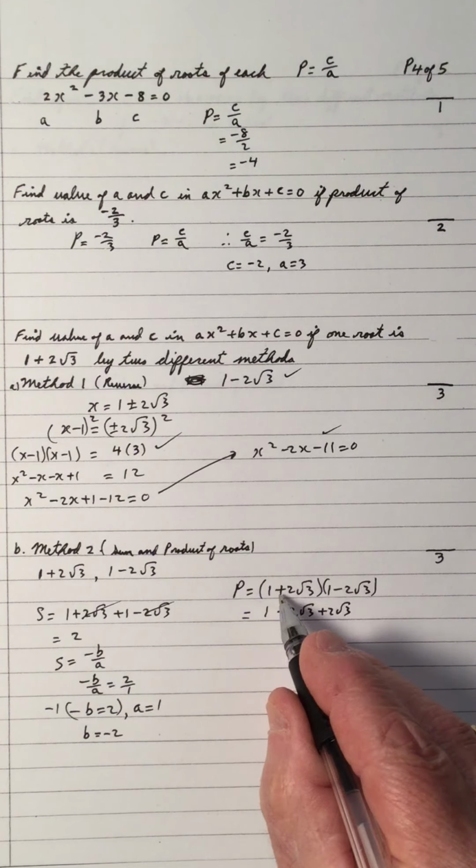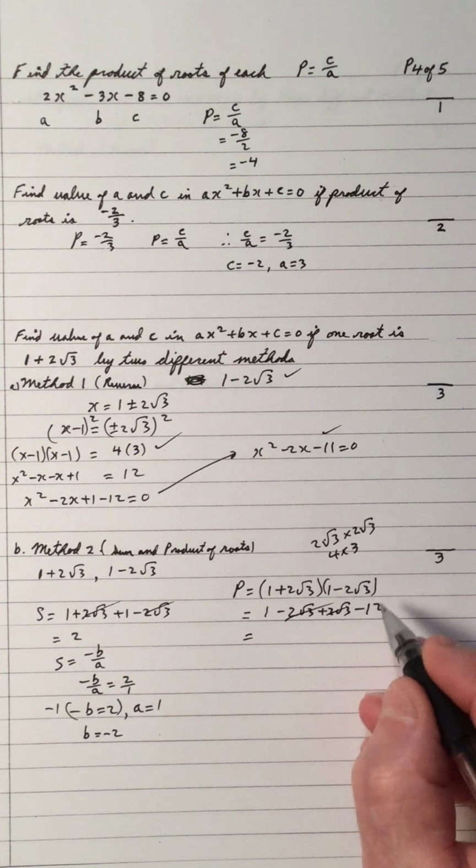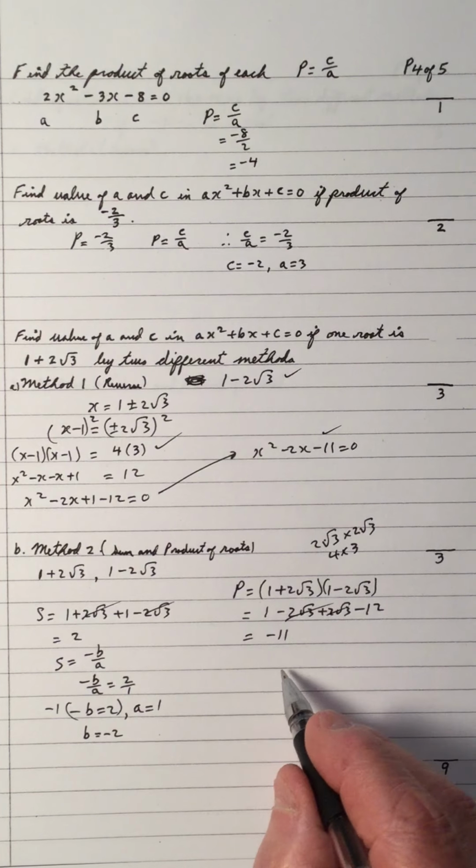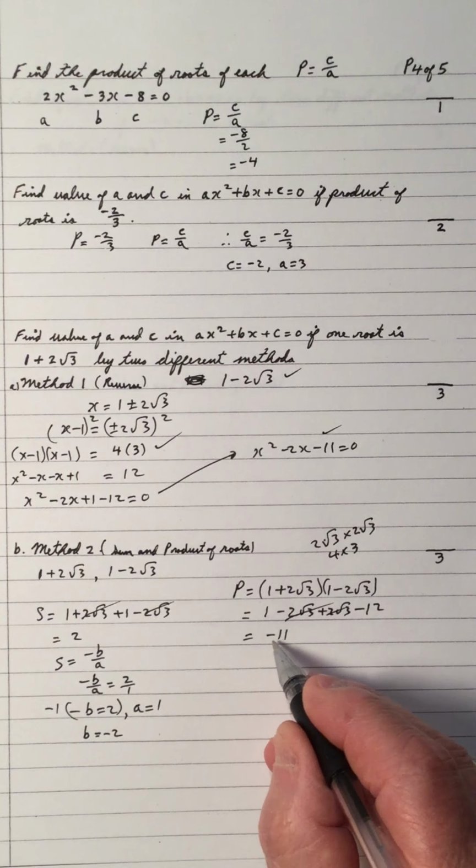And then positive 2 root 3 times the negative 2 root 3 is going to be a negative. So 2 root 3 times 2 root 3: 2 times 2 is 4, root 3 times root 3 is 3, and 4 times 3 is 12. They cancel out, plus and minus, and we get a negative 11. So the product is negative 11.